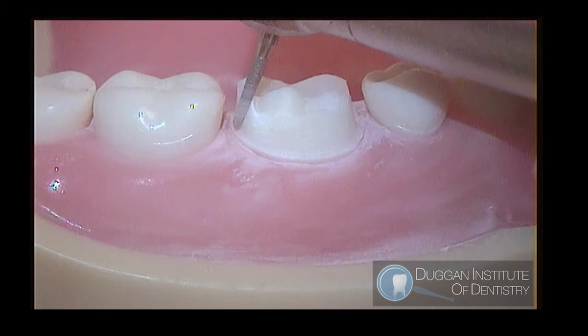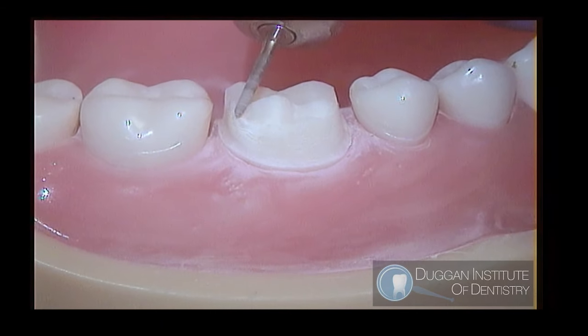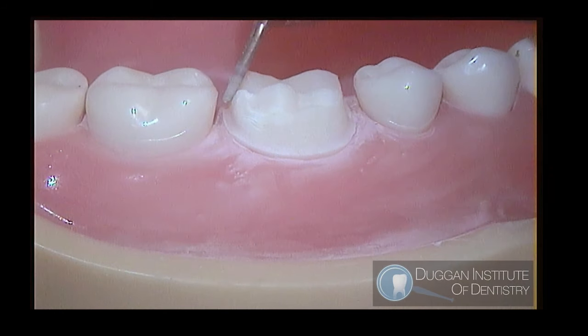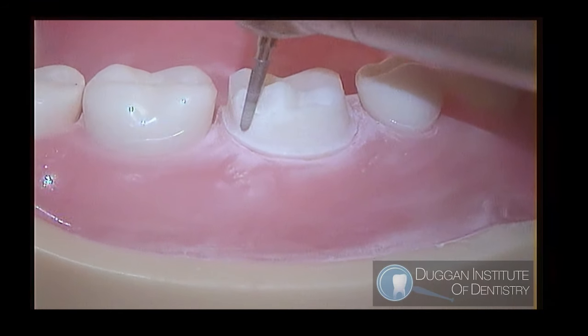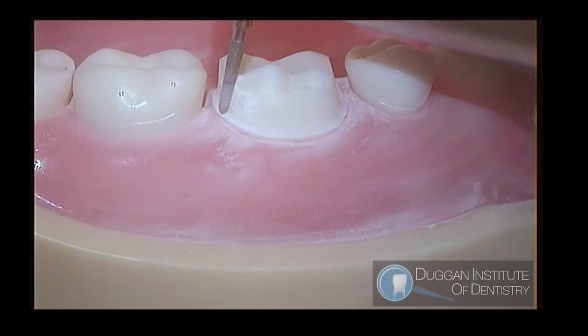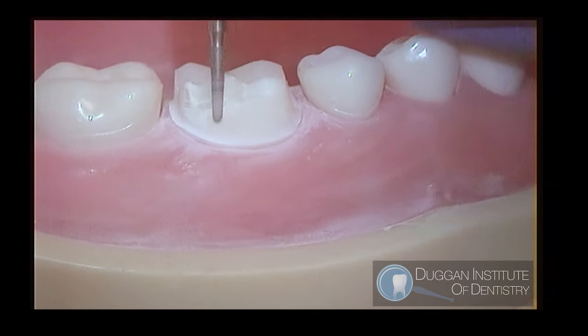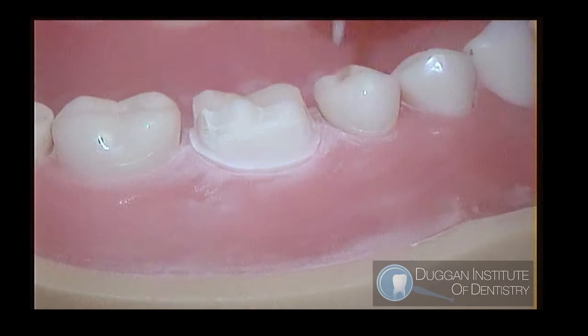Now we place the secondary plane, which is located on the occlusal 1/3 and the middle 1/3 of the buccal surface. Place the secondary plane just below the functional cusp bevel.